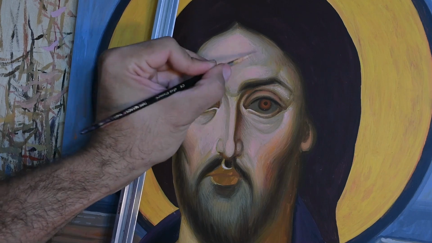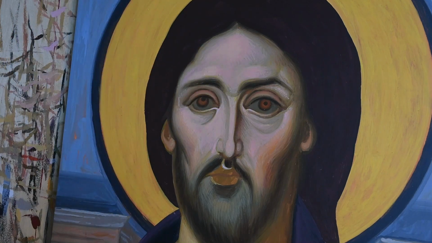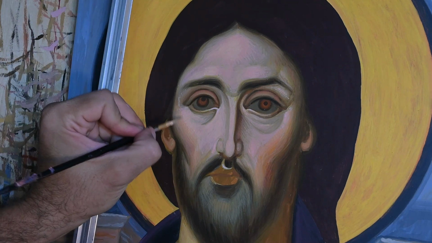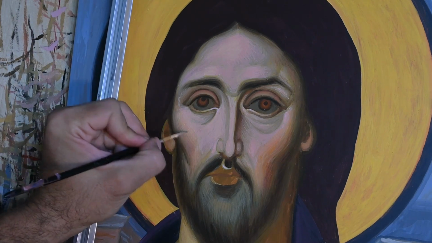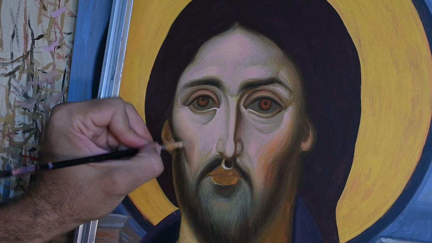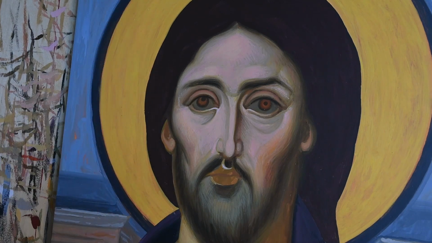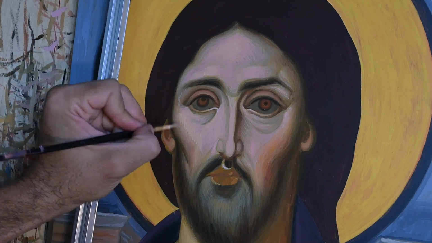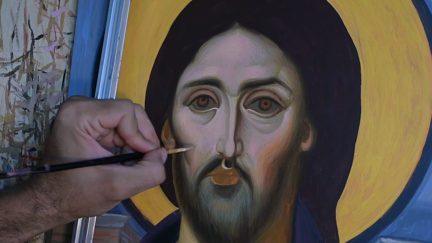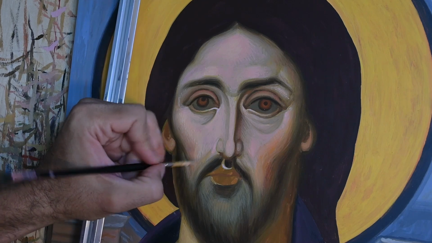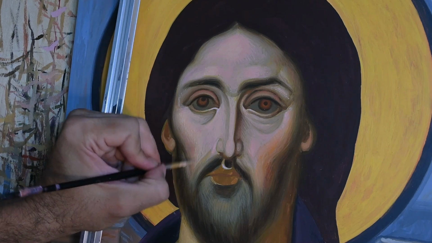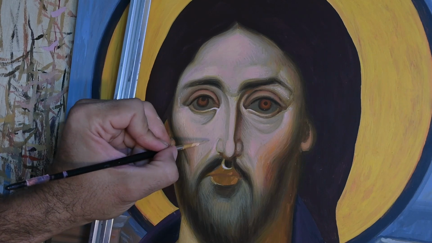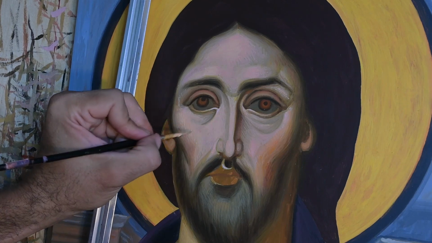And if we use these thin colors, then the layers underneath still shine through a little bit. Although we can cover things, we can still keep something, and this really helps with having this final effect of many layers that add to the beauty of the face.